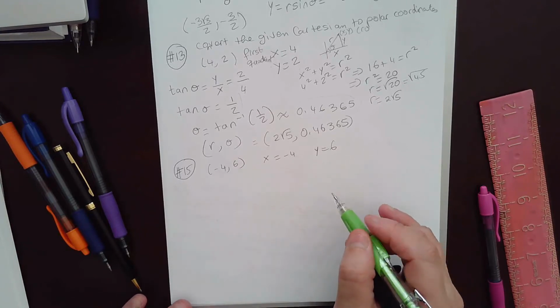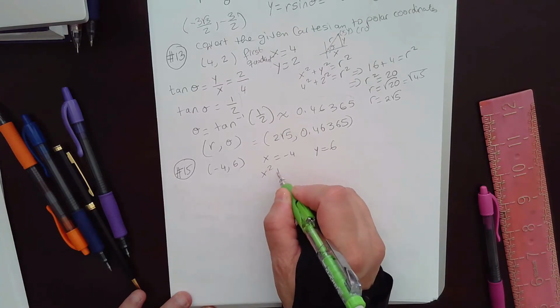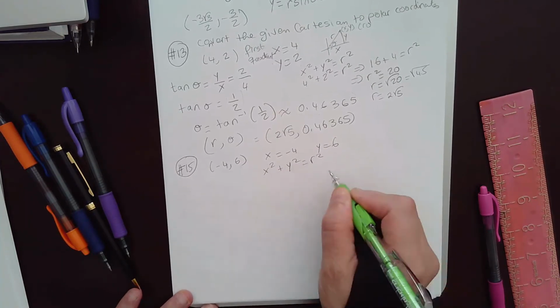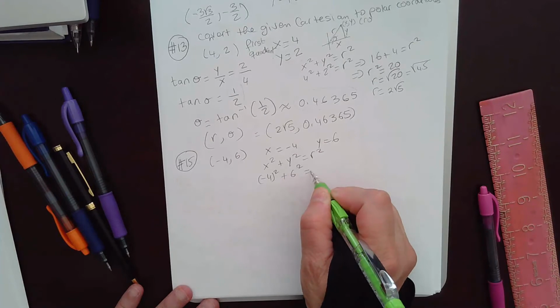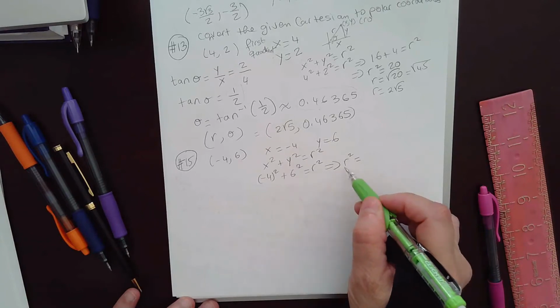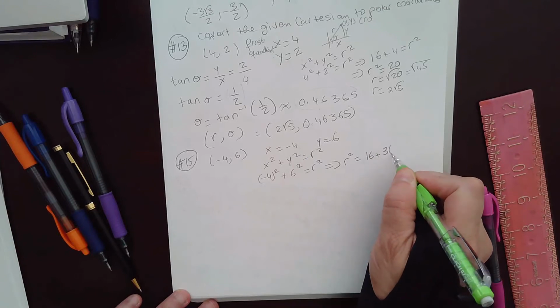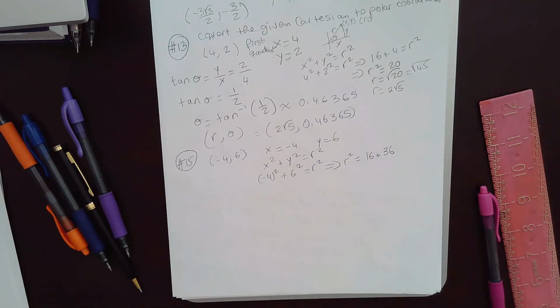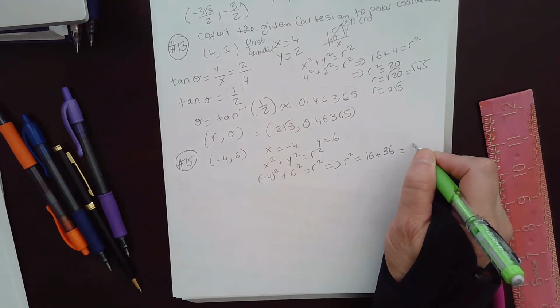Okay, so let's go ahead and find r. What is r? So remember, x squared plus y squared is equal to r squared. You can write this before if you like to. So -4 squared plus 6 squared equals r squared. So that means R squared is equal to -4 squared, that's 16, plus 6 squared, that's 36, right? So r squared is going to be, you just add them up. What is that, 52? 36 plus 16 is 52.